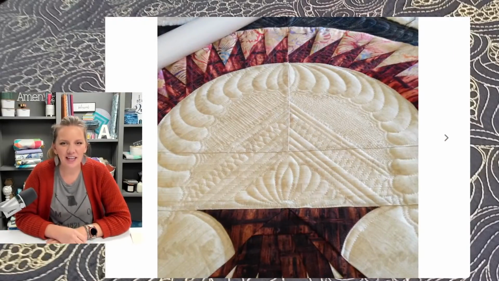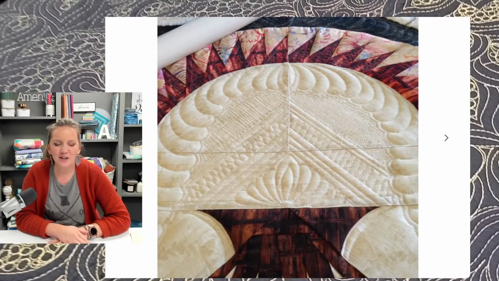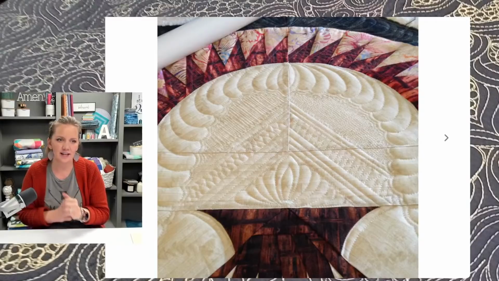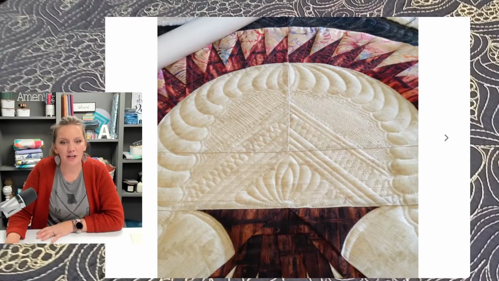So when you're thinking of where to put motifs on your quilt, use your imagination. There's really nowhere that's a bad place for it as long as there's enough room. So it's not something I'm going to try to fit into a really small area because that's going to be too much of a pain. But if I have enough room, a motif is going to be a great option.